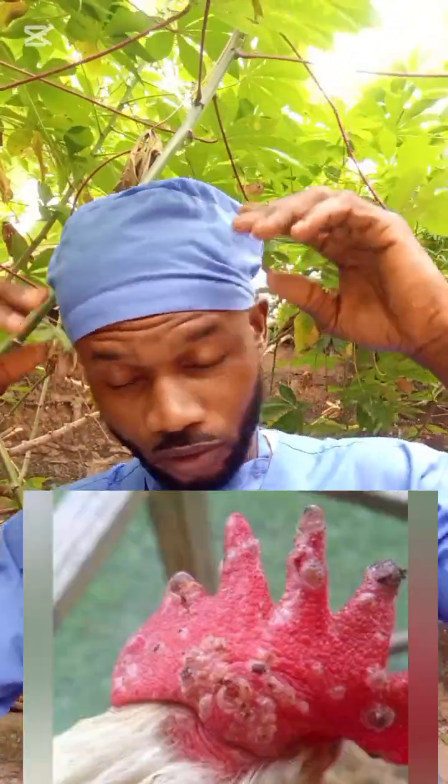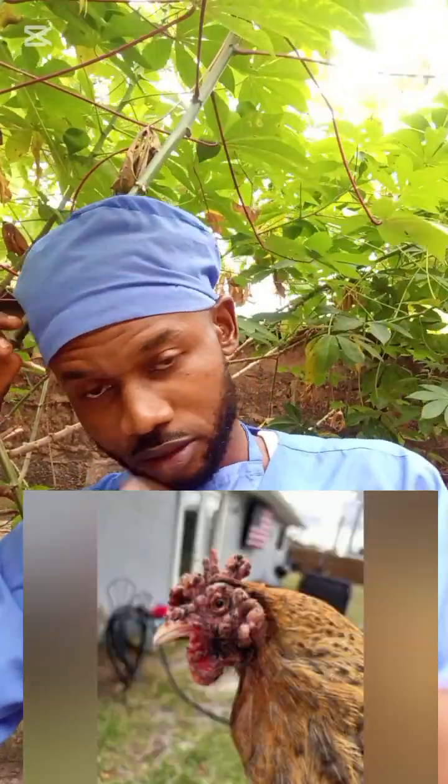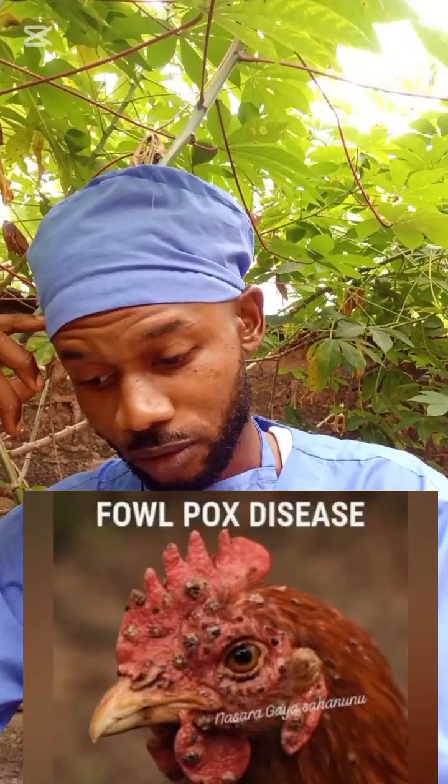Now, it is also important for us to know that fowl pox comes in two forms. We have the cutaneous form, or you call it the dry form. That one is the one that you normally see on the head region. You just see lesions of pus, like swellings, and that swelling contains pus. Once you incise it, you see pus coming out, right?